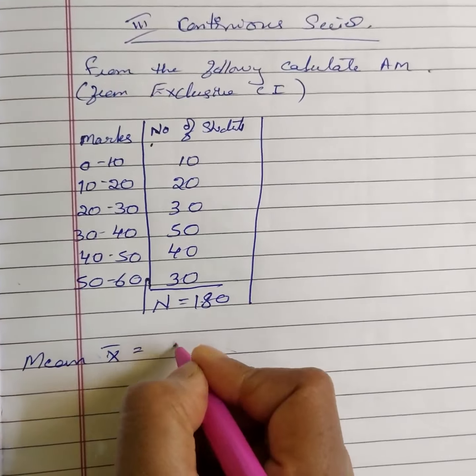Okay, so the same value you need to substitute in this formula, that is 6,300 divided by n. What is n here? N is 180. So 6300 divided by 180 is 35 marks. So mean value is 35 marks.